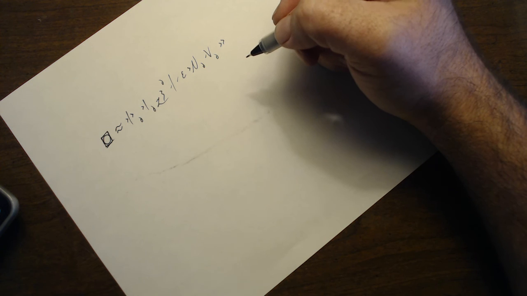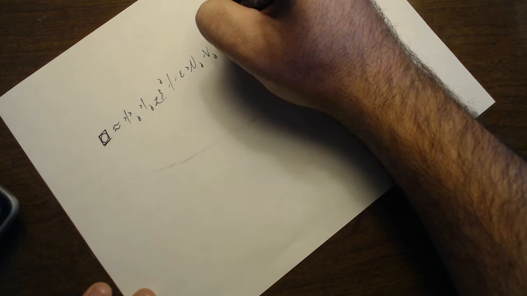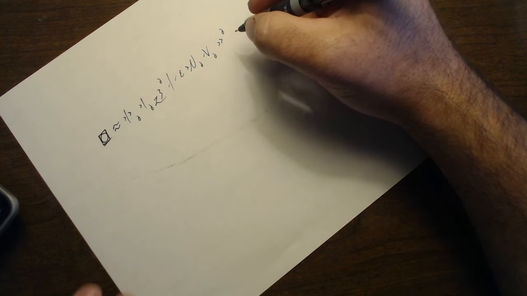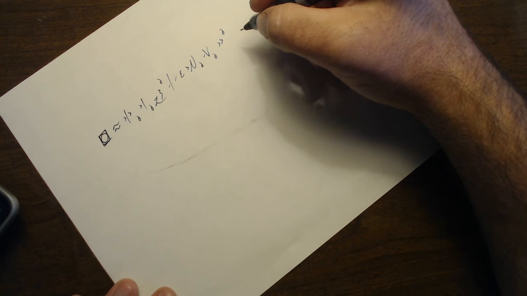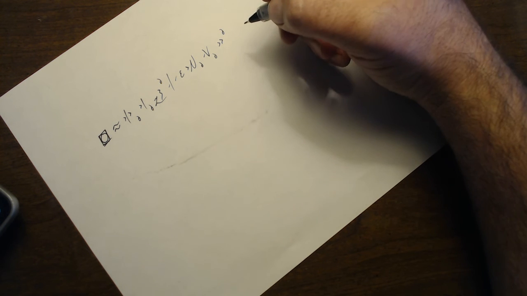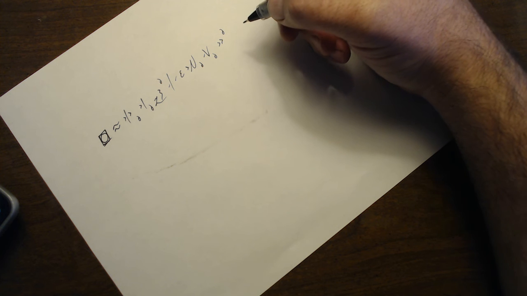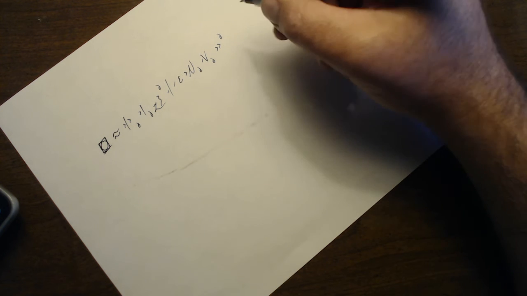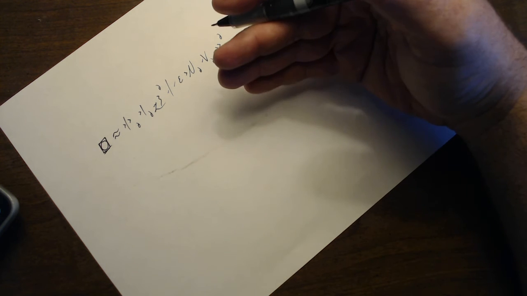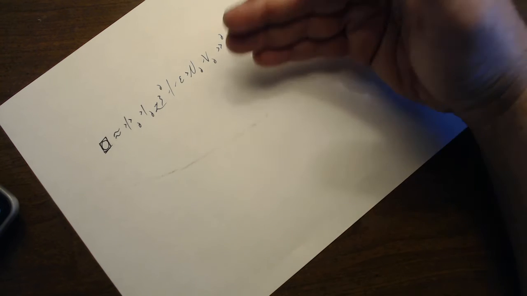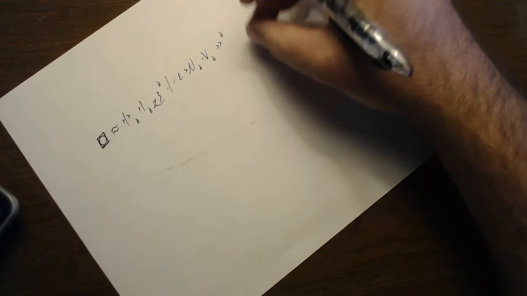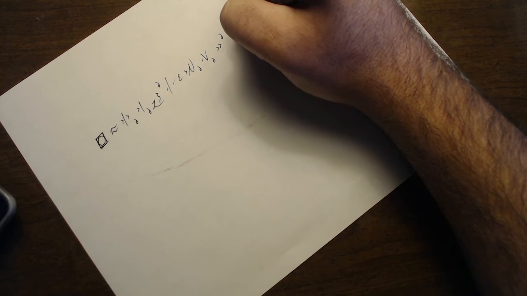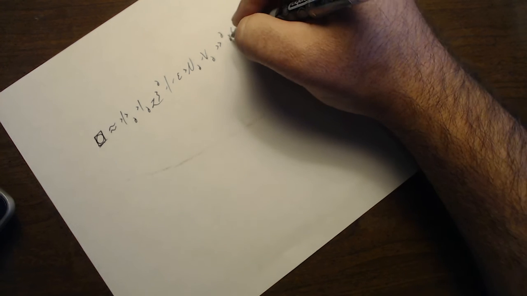Minus 24, and then times 52. That gives us 10, which is less than our base of 13. So what we're actually doing is pairing 6s to get to 12, so you're going to get a 6 and then a 4 added to that.